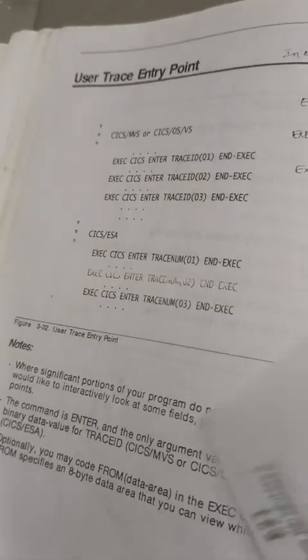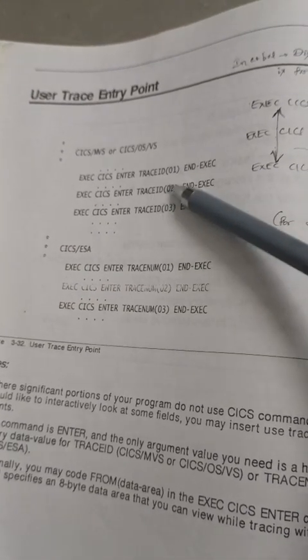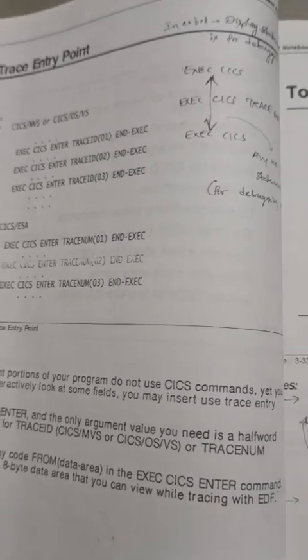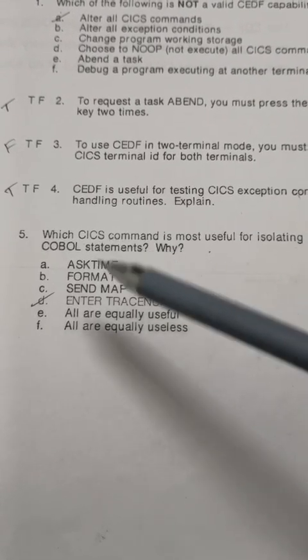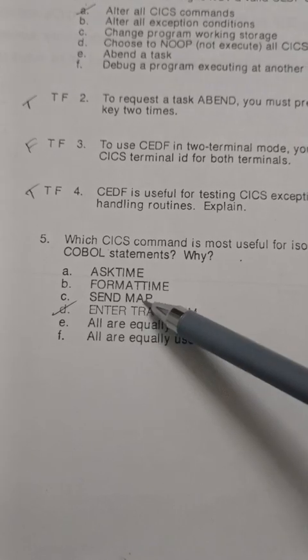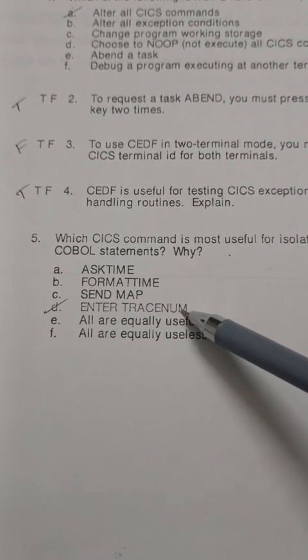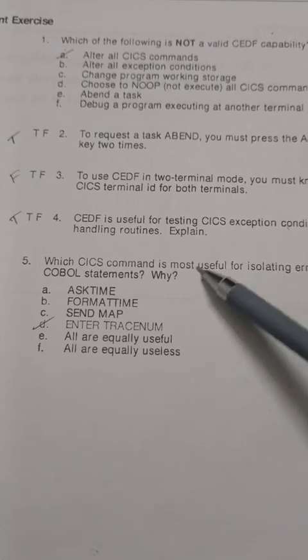Previously we have seen the command here: enter trace ID or trace number. This is the command to isolate errors in the COBOL statement, using the enter trace number. The trace ID is the old version and the trace number is the latest version, so with the trace number we can isolate errors.